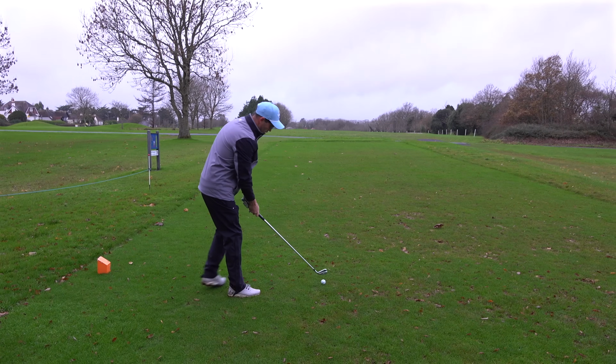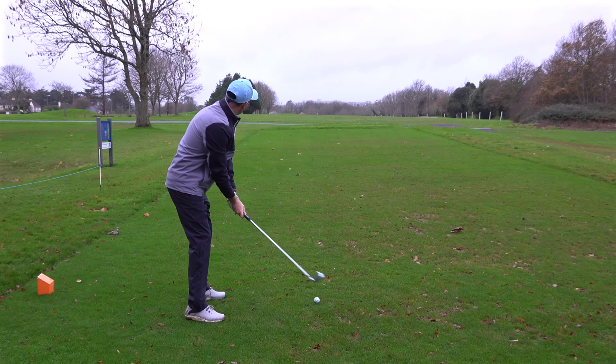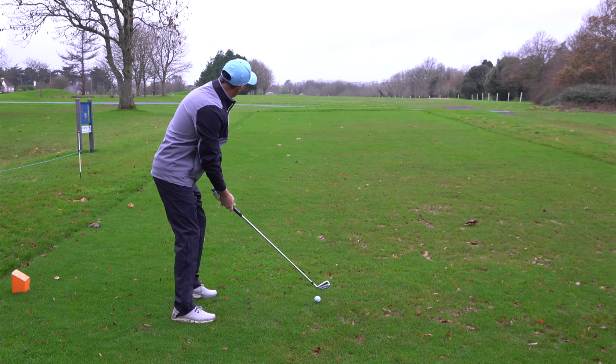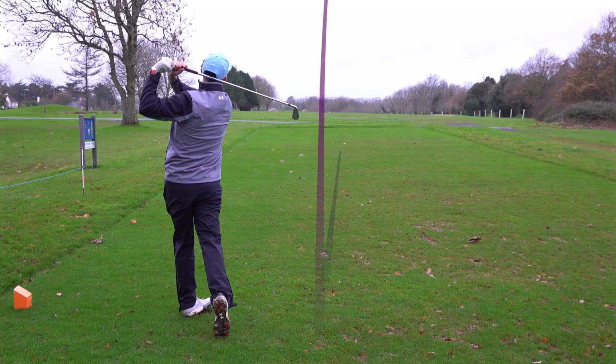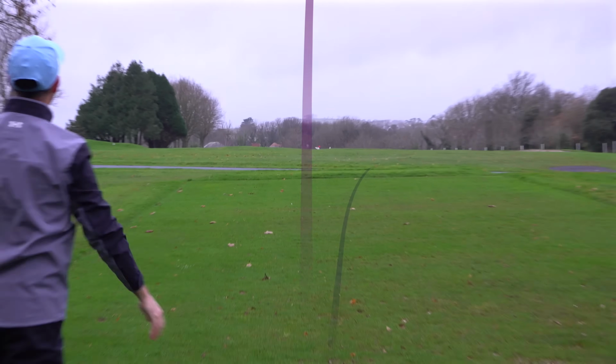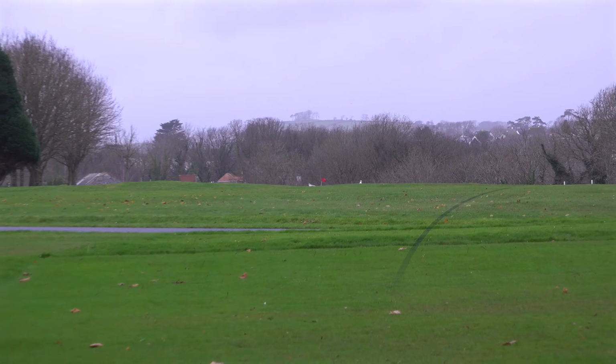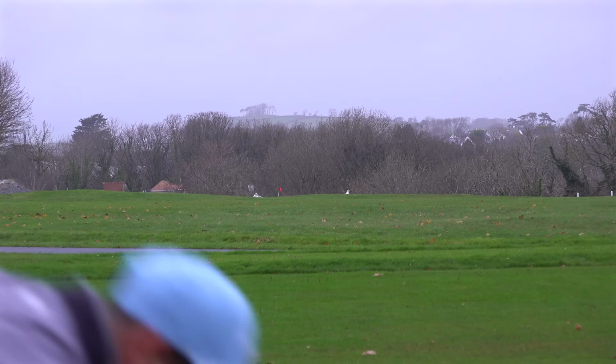Let's roll. 3-iron to get us going off the tee. I'll tell you why I'm hitting 3-iron in a moment. Yeah, that'll do me. Wind out of the left today. That'll be absolutely fine there. Leaves a full shot in.